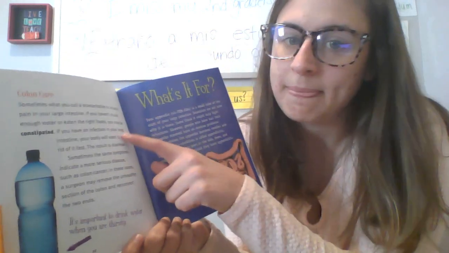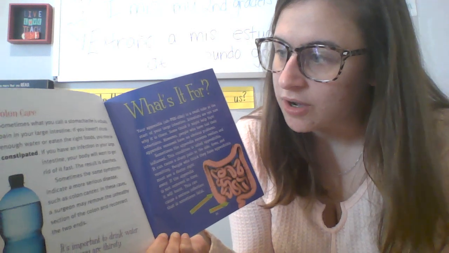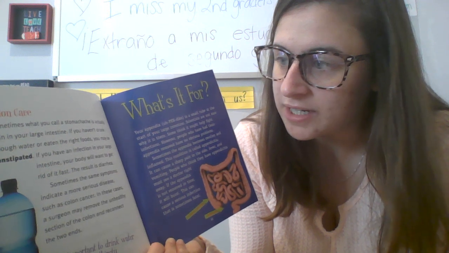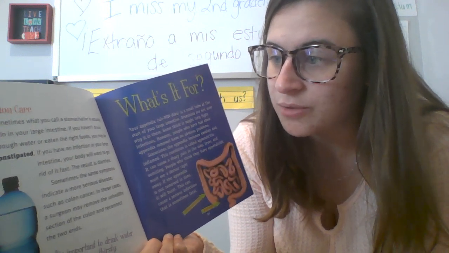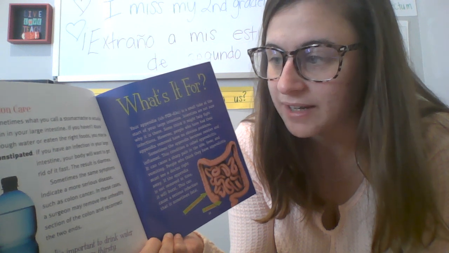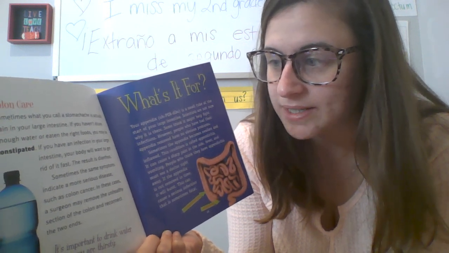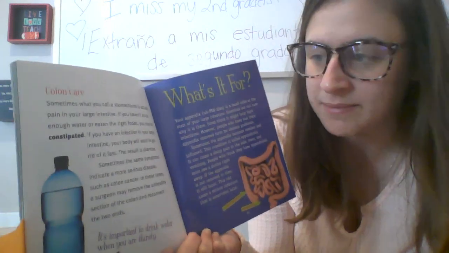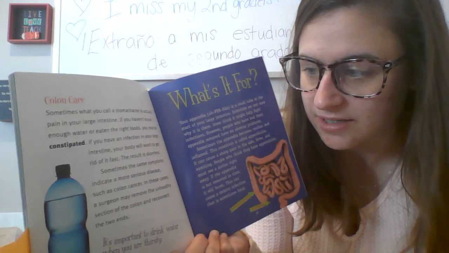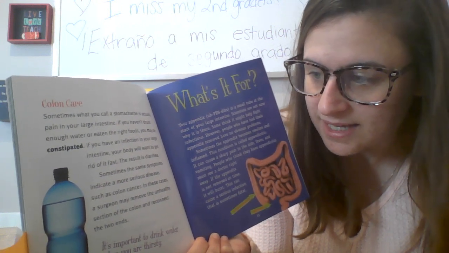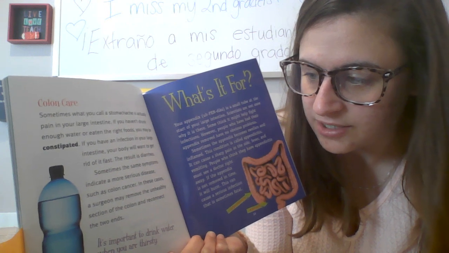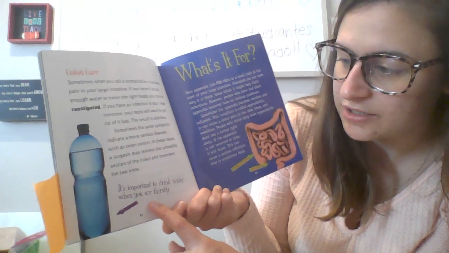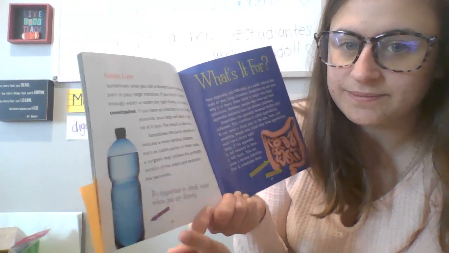Colon care. Sometimes what you call a stomach ache is actually pain in your large intestine. If you haven't drunk enough water or eaten the right foods, you may be constipated. If you have an infection in your large intestine, your body will want to get rid of it fast. The result is diarrhea. Sometimes the same symptoms indicate a more serious disease, such as colon cancer. In these cases, a surgeon may remove the unhealthy section of your colon and reconnect the two ends. It's important to drink water when you are thirsty.